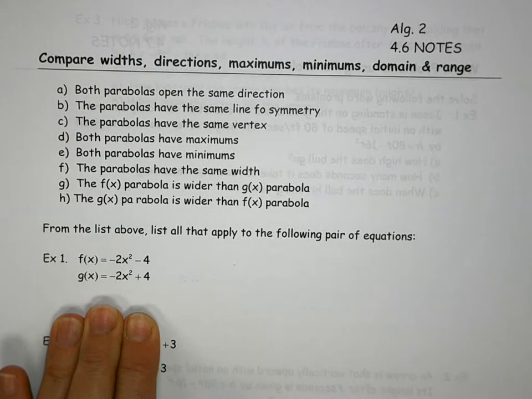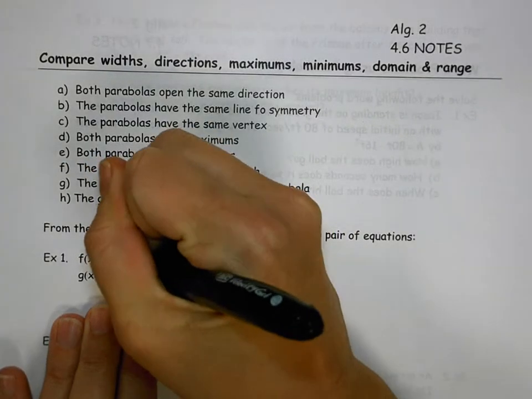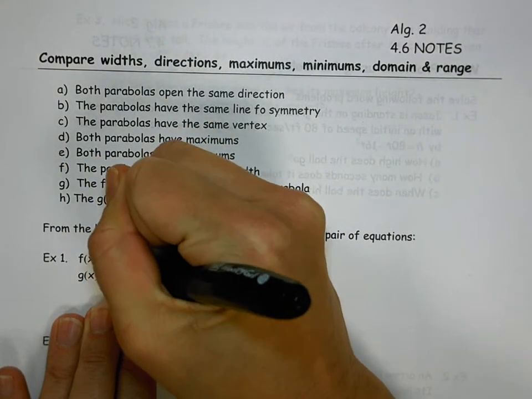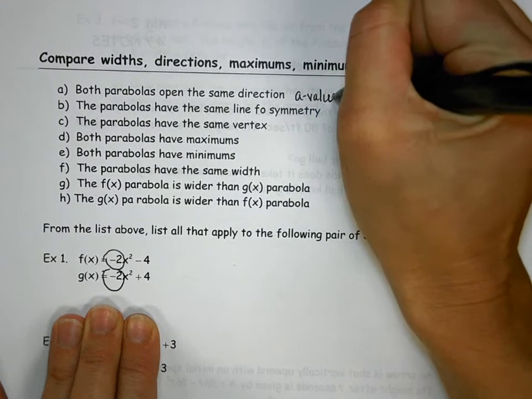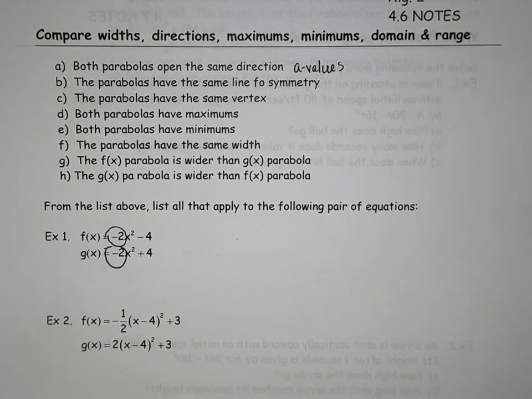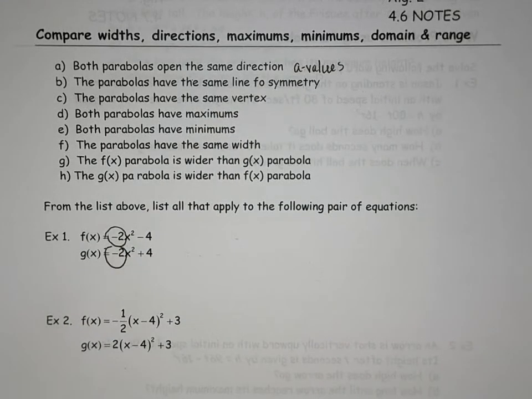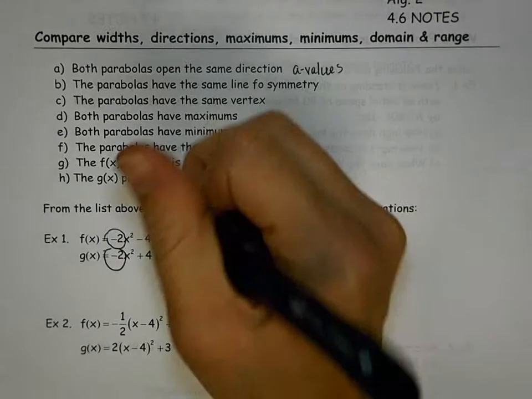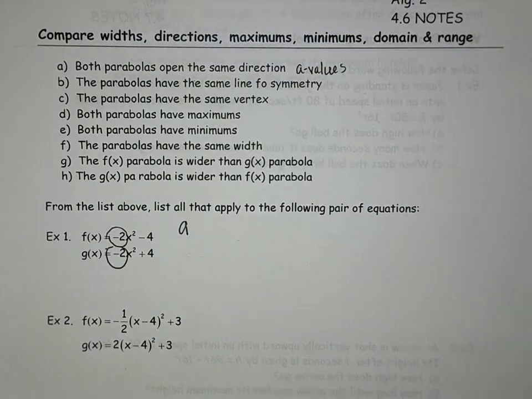How do you know what direction a parabola opens, if it's going up or down? Your A value. So we're looking at our A values. If you want to write this down, you might want to do this to remind yourself. If your A values are both positive, they'd both be opening up. If they're both negative, they're both opening down. So would you say that both of these open in the same direction? Yes. So we're going to write A. Okay, so A is part of our answer.